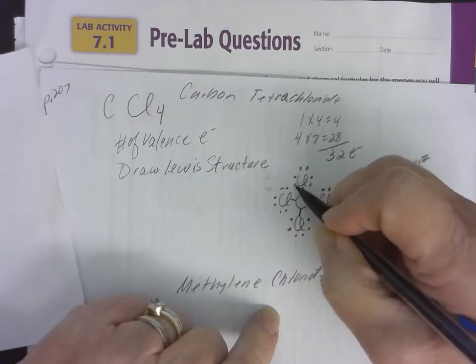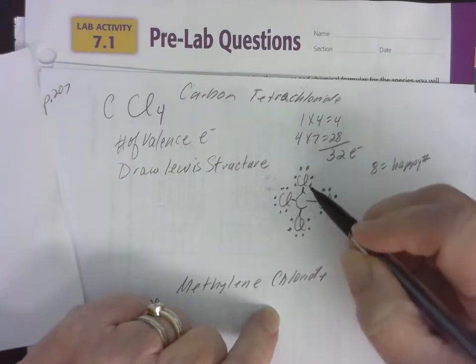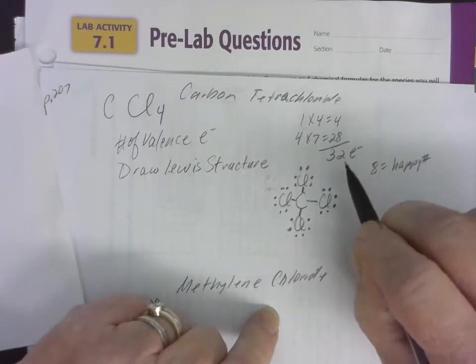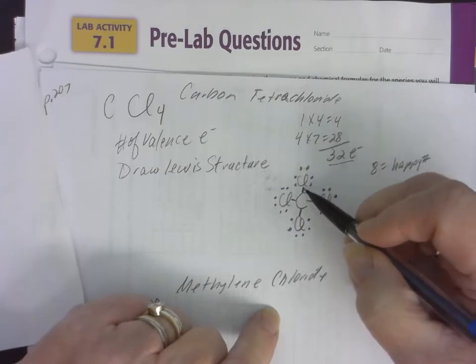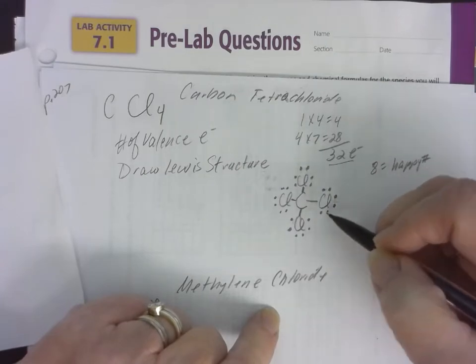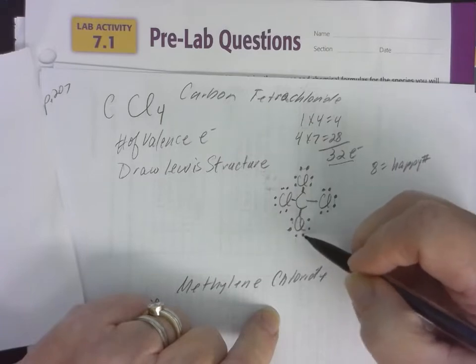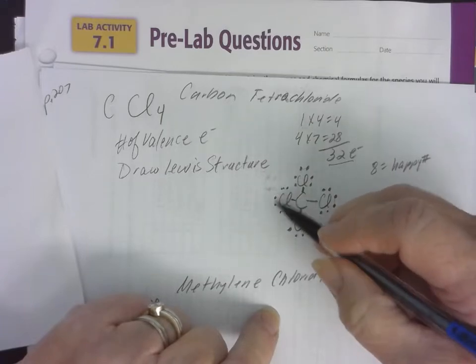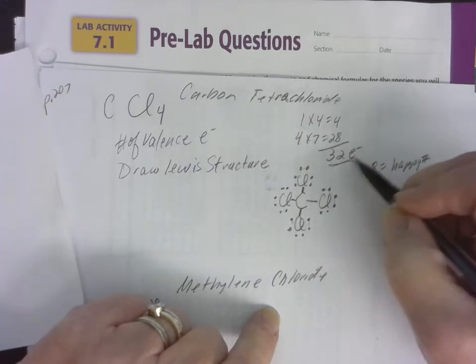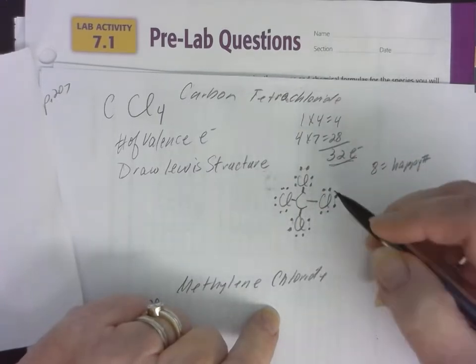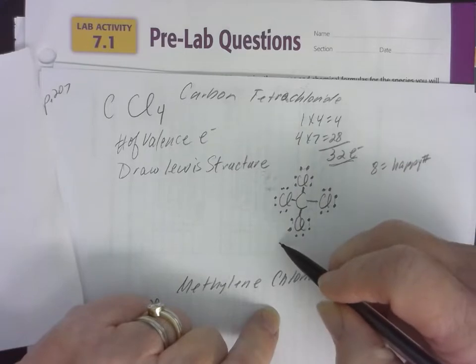So now I have 8 electrons around everything, but I need to check, do I have 32 electrons, because I need to have 32. So 2, 4, 6, 8, 10, 12, 14, 16, 18, 20, 22, 24, 26, 28, 30, 32. So this is the number of valence electrons. Solve for the first one for number 1, and then this is the Lewis structure.